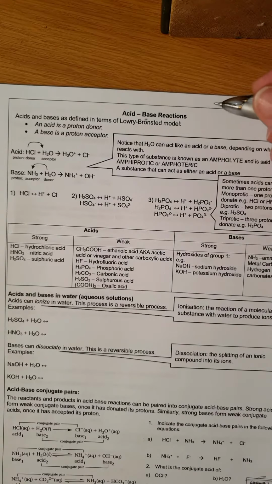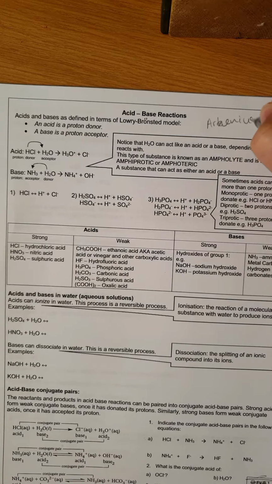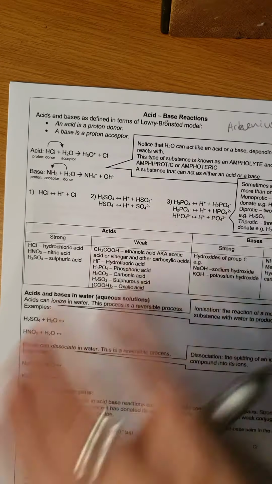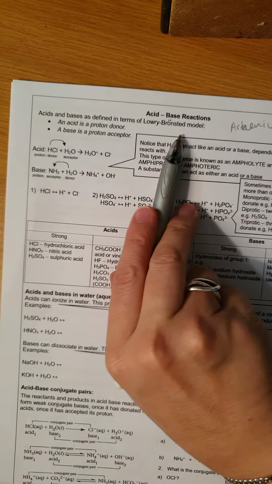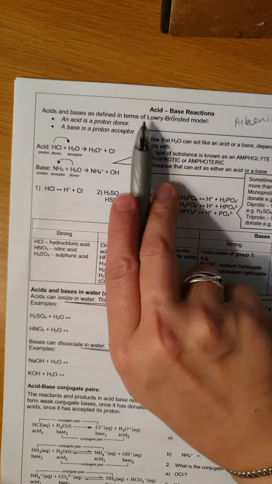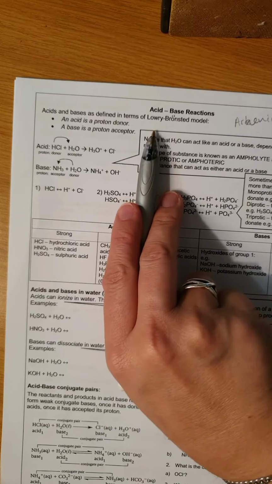There's an Arrhenius model. Arrhenius. Oh gosh, I can't remember how to spell it. But there is an Arrhenius model, which we don't do in IB. The GDE will have it, so you'll see it in some of the textbooks. But we only do one of the models. We only look at what an acid is and what a base is based on the Lowry-Bronsted model. Okay, so that's the one we're working with.